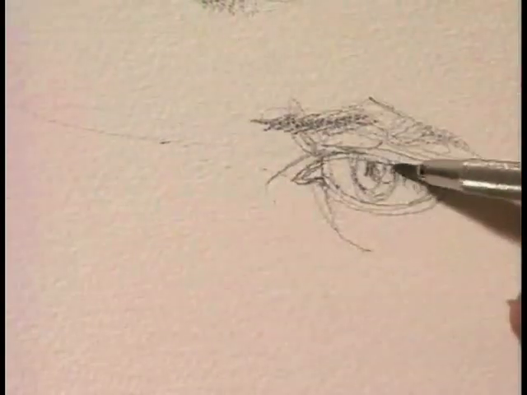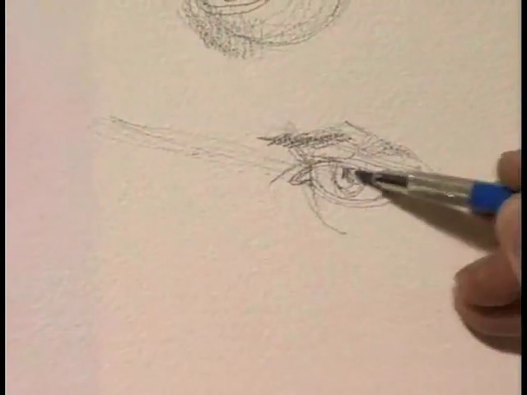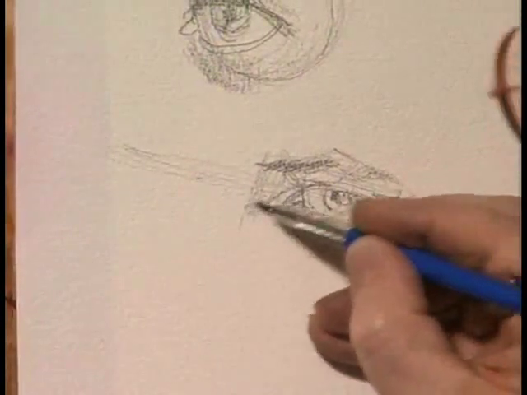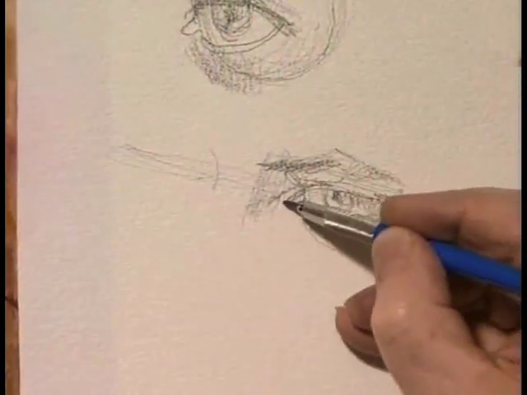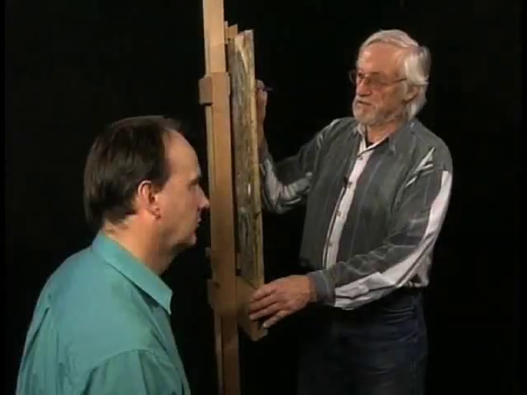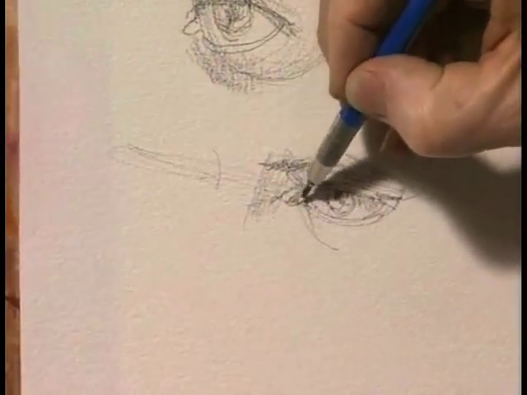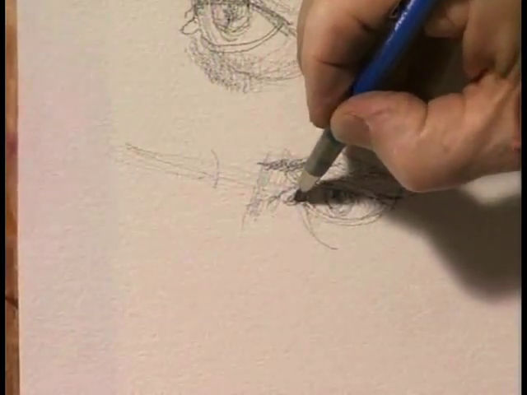Before really finishing that eye off, it's good to move across to the other one, and the line here, again due to my angle, is a downhill one. And although the nose impinges between, we have to think about the distance between that tear duct and the other one.